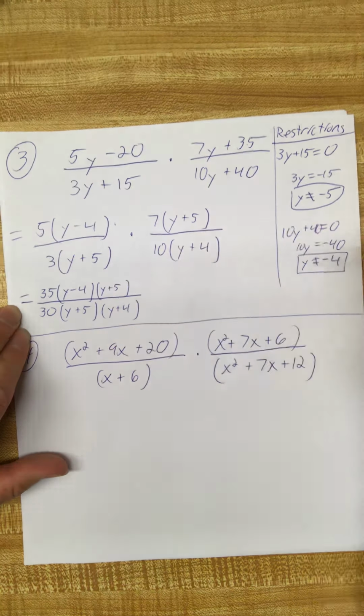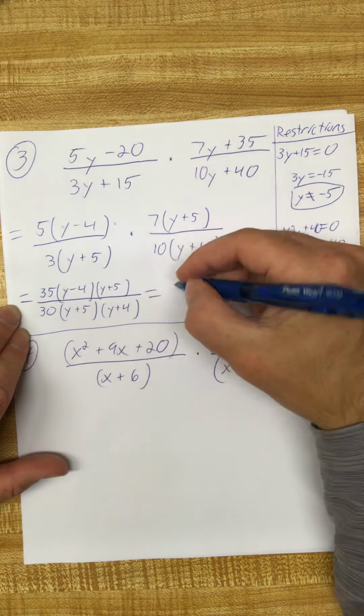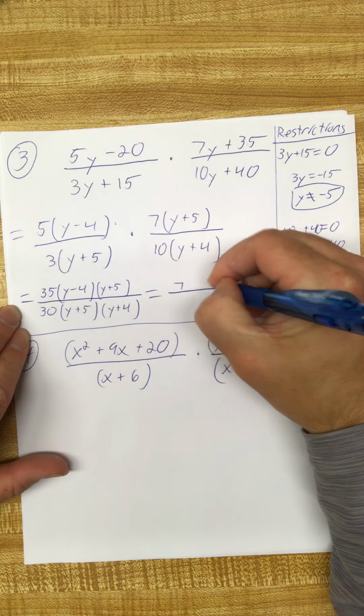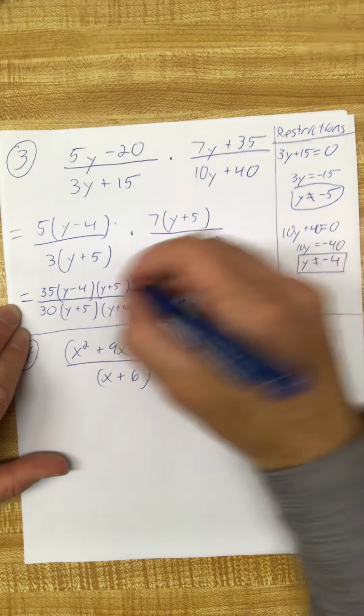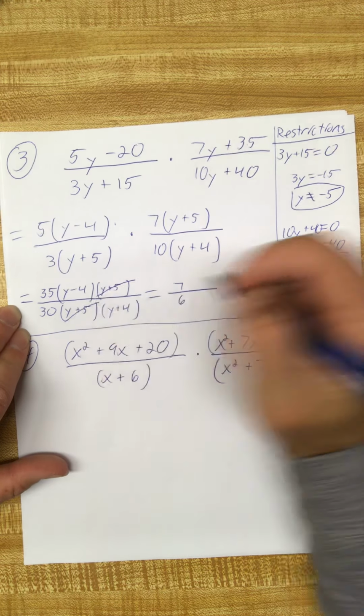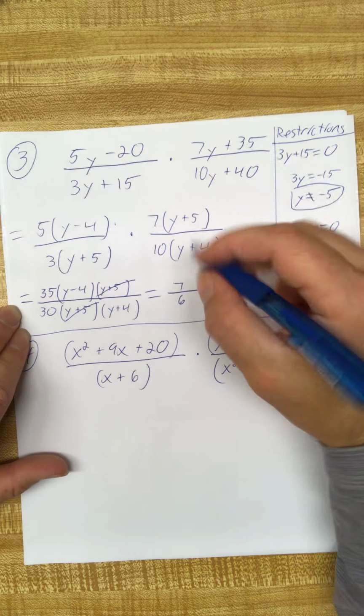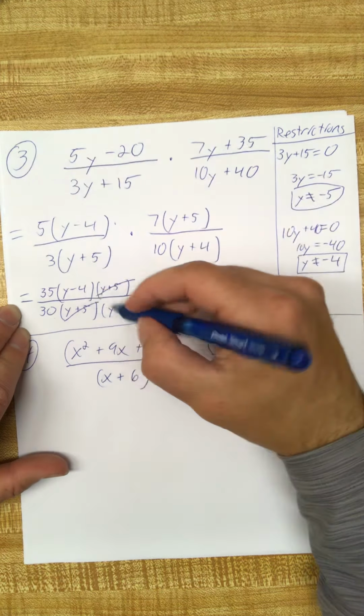All right, so simplify this. 35 over 30, both are divisible by 5, so we can go 7/6. I have y plus 5 divided by y plus 5 is 1. It's y minus 4 and y plus 4. Can't do anything about it, so they're just coming along for the ride there. If you'd want to write it as 7y minus 28 divided by 6y plus 24, knock yourself out, that's fine.